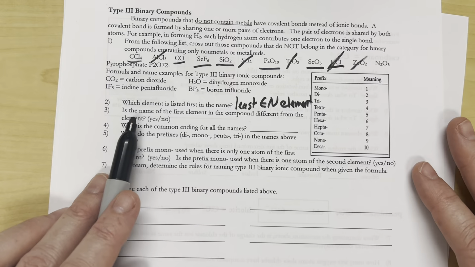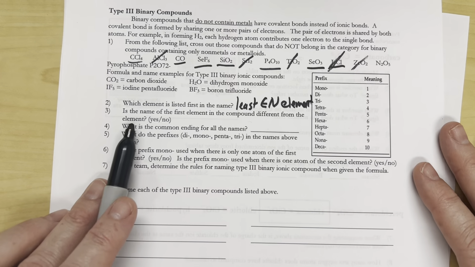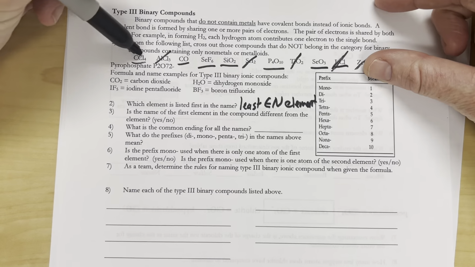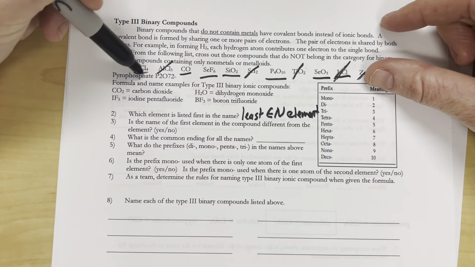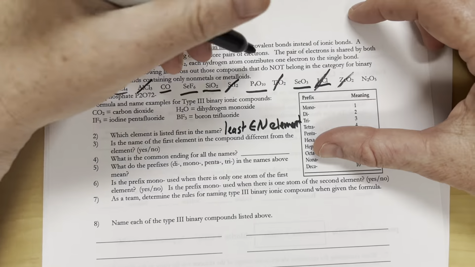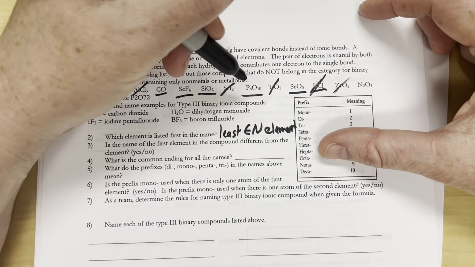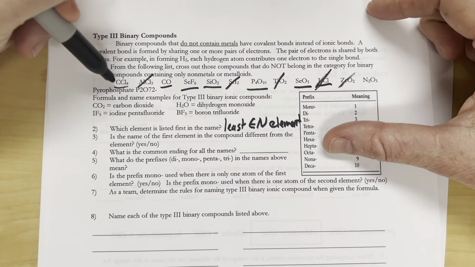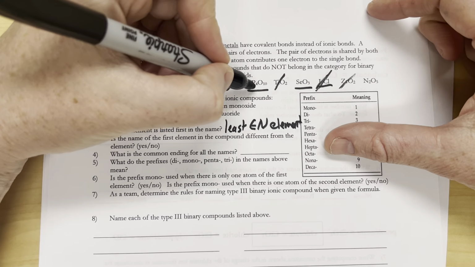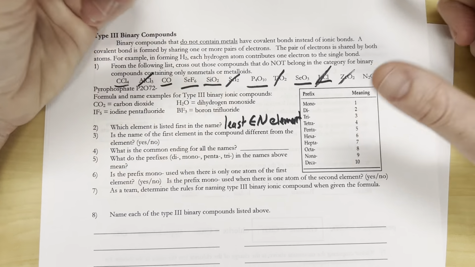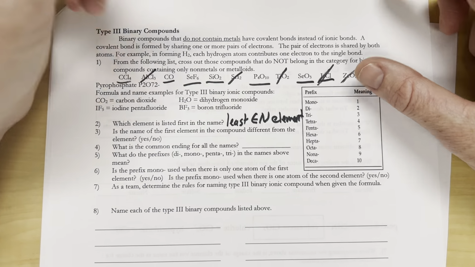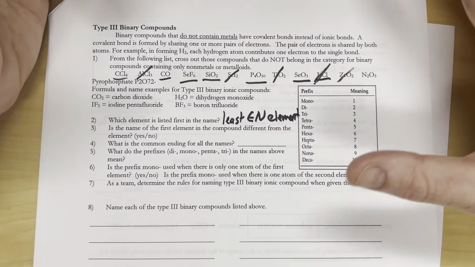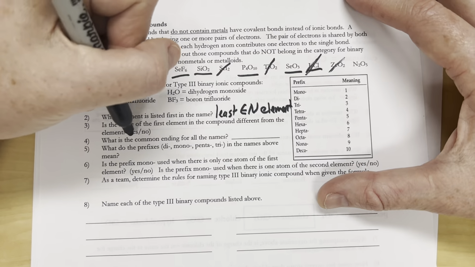And is the name of the first element different from the element? It depends. This one, for example, is carbon tetrachloride. But over here, this is tetraphosphorus. I say carbon the same way I would if I were just looking at it. But over here, I'd say tetraphosphorus as opposed to just phosphorus. So it has a prefix, but in general, the first name is still the same. So I'm just going to say yes.